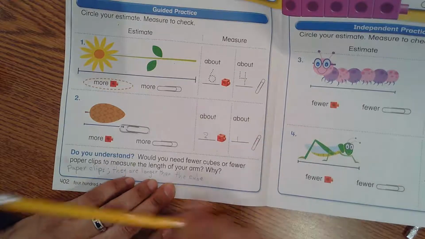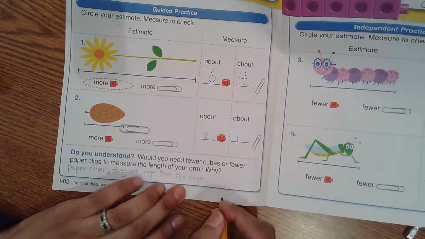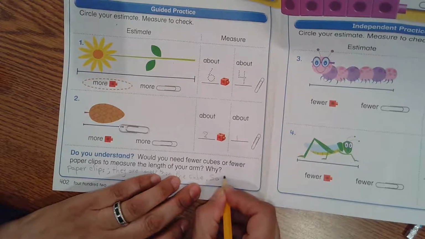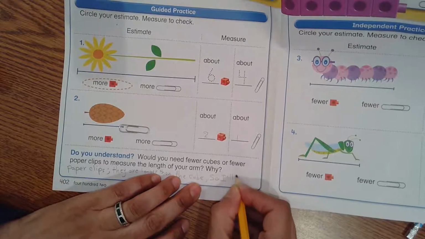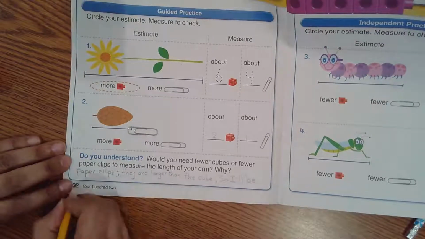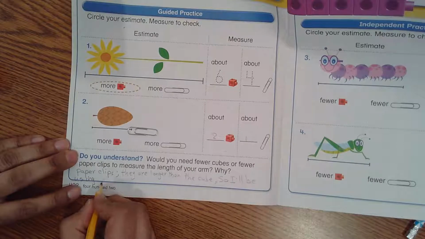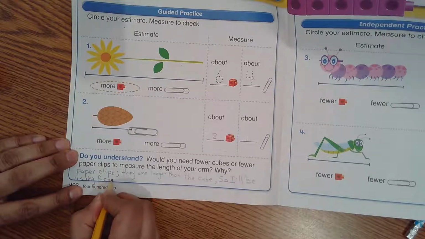So when I measure the length of my arm, I will be using fewer paper clips.